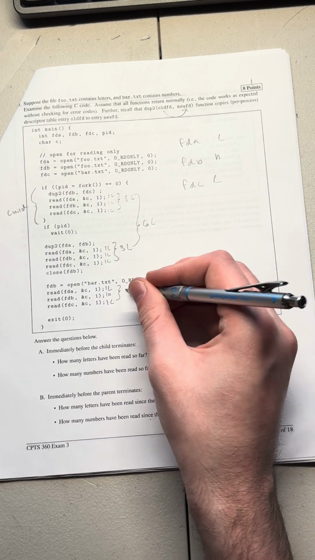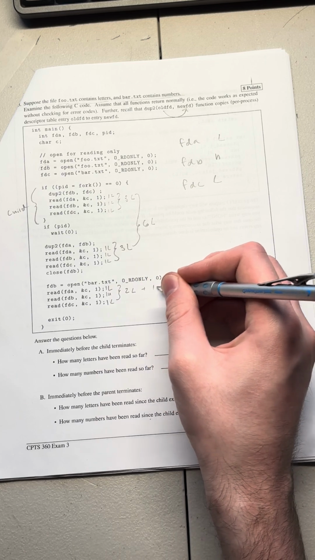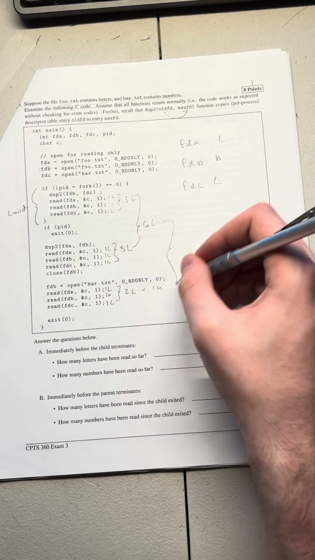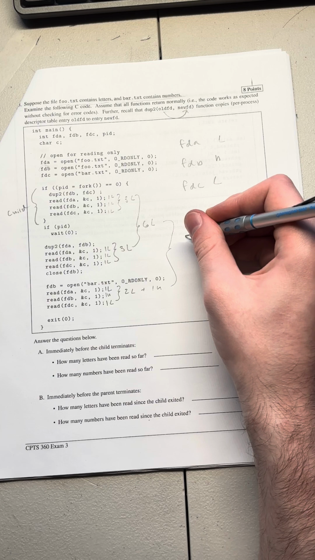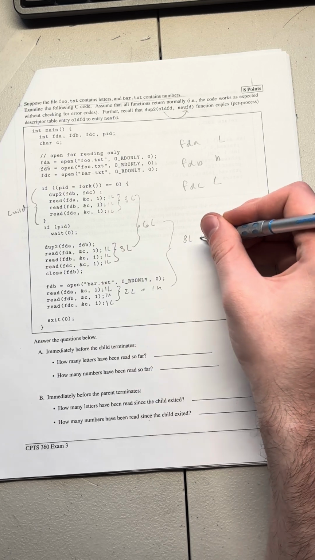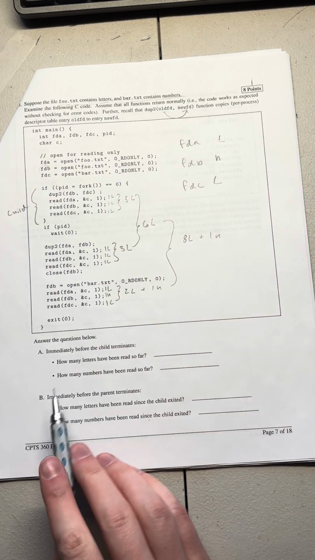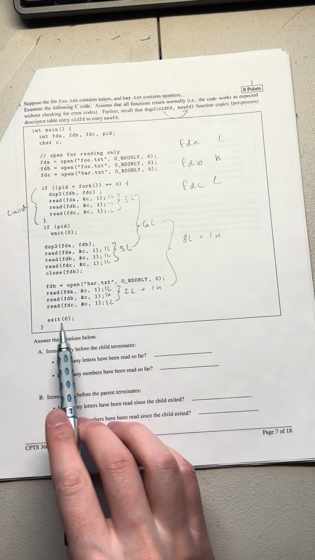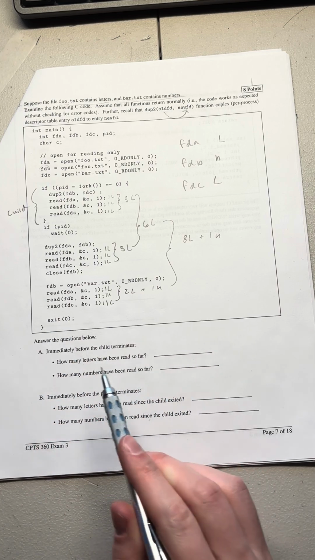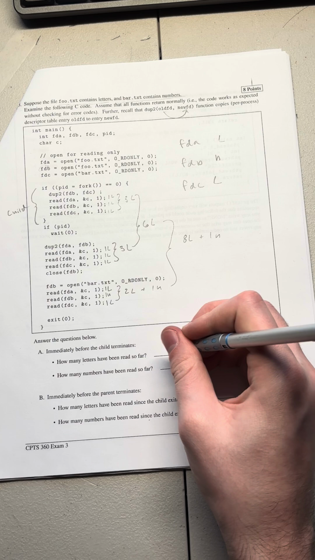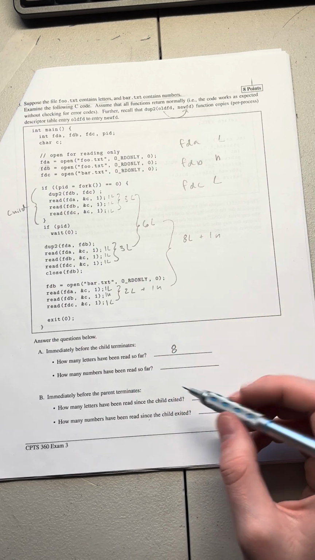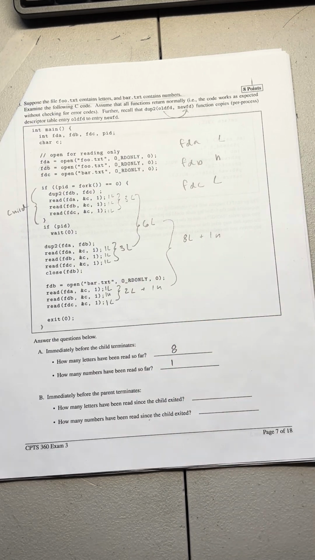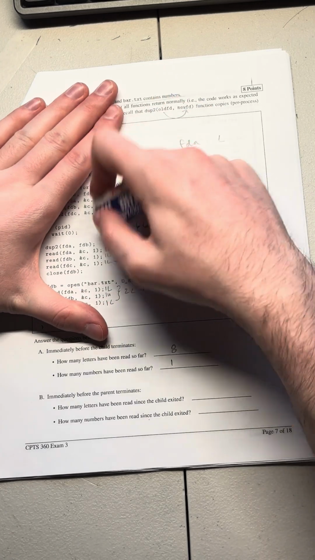So we're going to have 2 letters and 1 number. If we combine all of this, we will have 8 letters and 1 number. Immediately before the child terminates, at this exit 0 statement, how many letters have been read so far? 8. How many numbers have been read so far? 1.